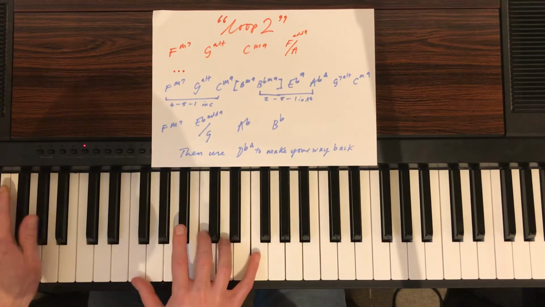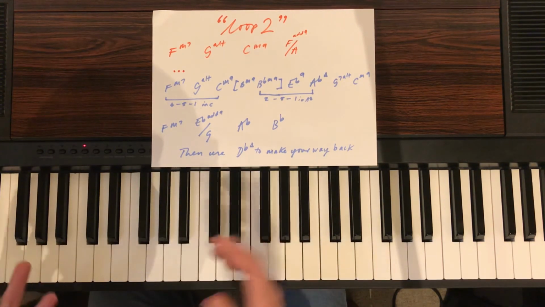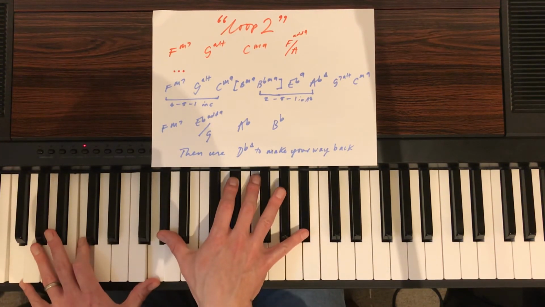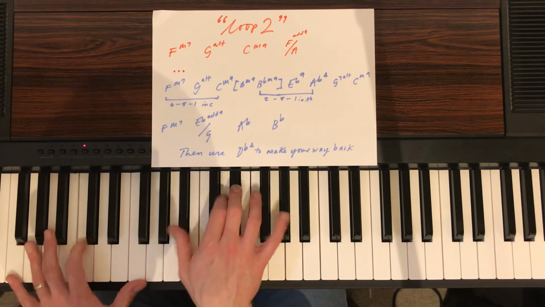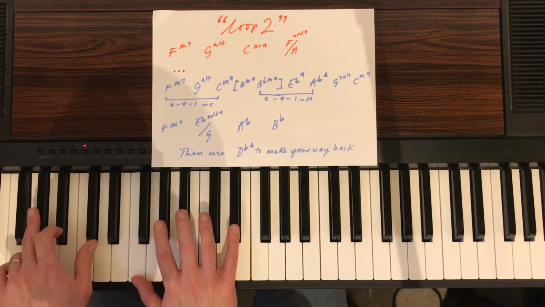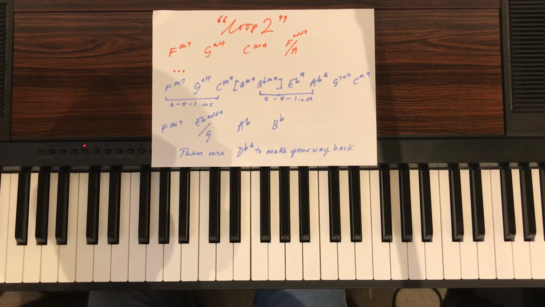Of course, it works even better if we're heading to that F minor, but you can hear that F minor is not a resting place. It wants to go into either C minor or E flat. So I hope that works out.